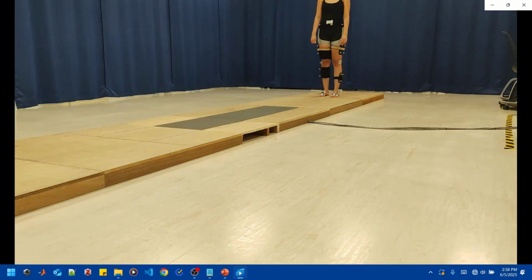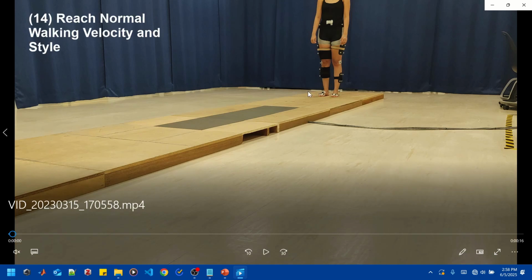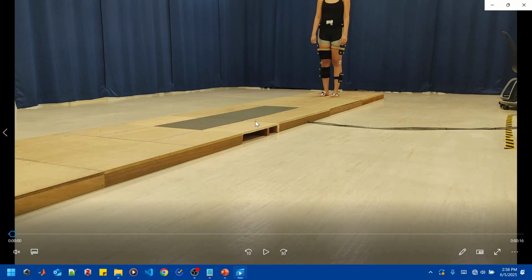Right. So number 14 is to let your subjects start moving a little bit behind the capture volume so that by the time they reach the capture volume, they would have reached their normal walking velocity and pattern, unless of course you are analyzing the start of the motion. With this, you should also start your recording, wait for a few seconds, and then instruct your subject to start moving so that your equipment has some time to normalize.